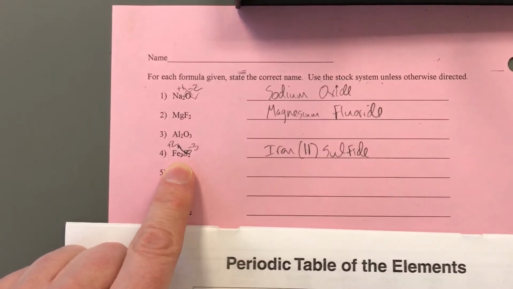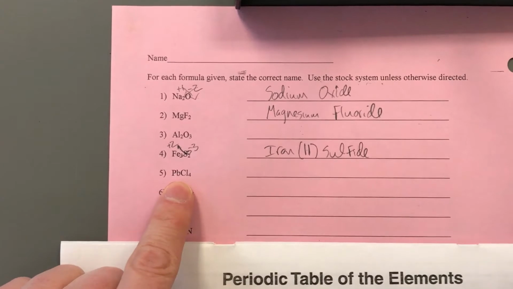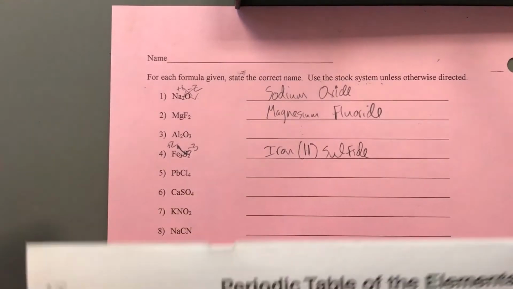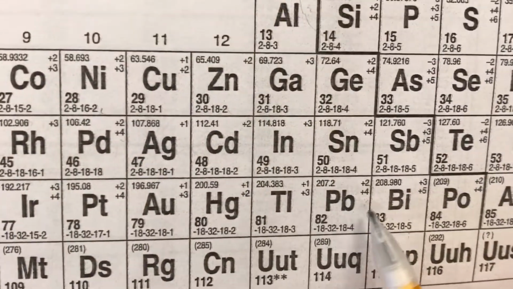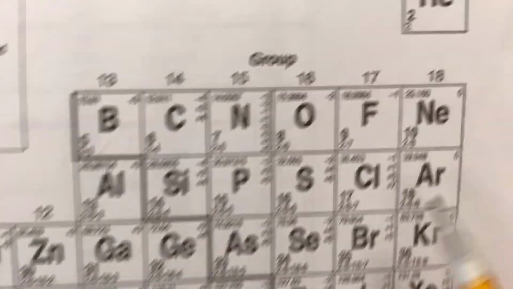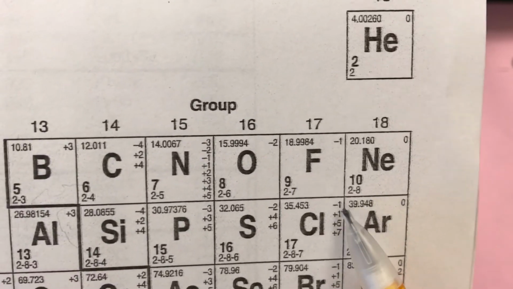Sulfur is from sulfide, okay? Lead, notice PbCl4. When we look up lead, which we did earlier in one of the other videos, it has +2 and +4 as options. Chlorine, pretty much we're dealing with the top one.